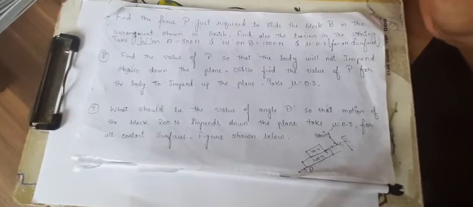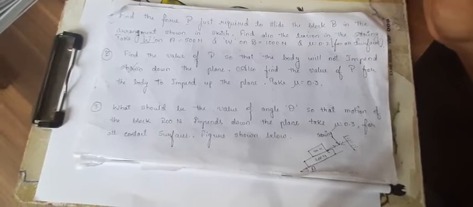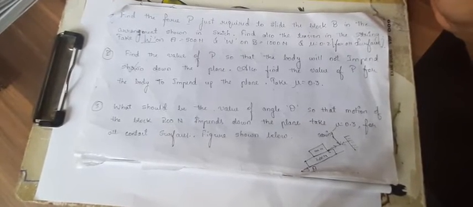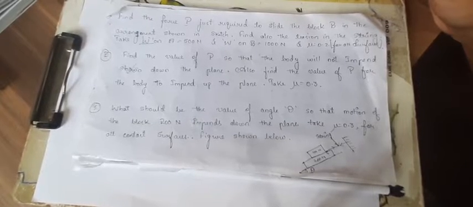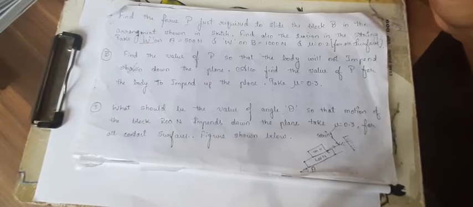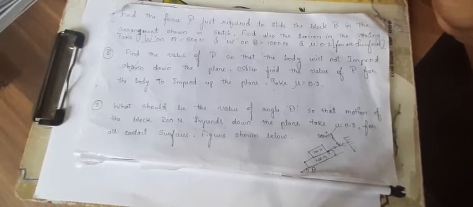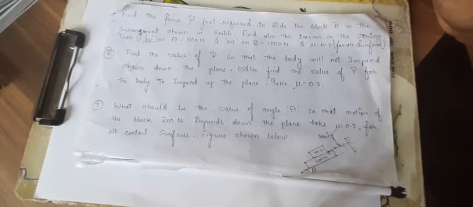So guys, we are here with the third question of friction. So you can read the question now. There, it's also an inclined plane problem where the object is placed on an inclined plane, which is having some theta. Okay, let us read the question now. What should be the value of angle theta so that motion of the block 200 newtons impends down the plane?